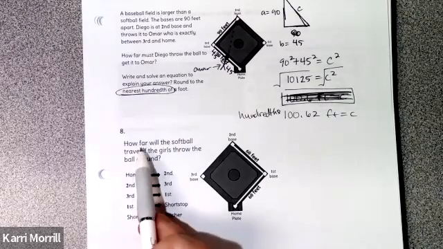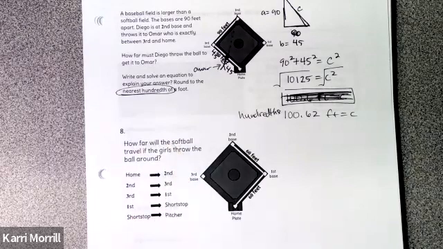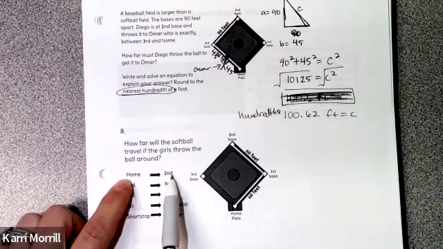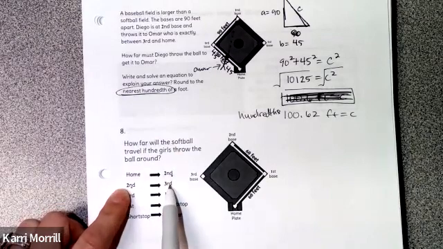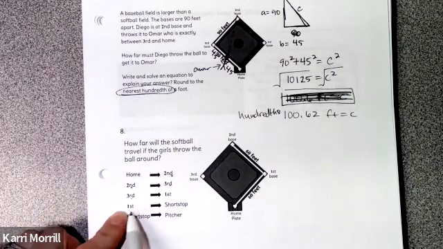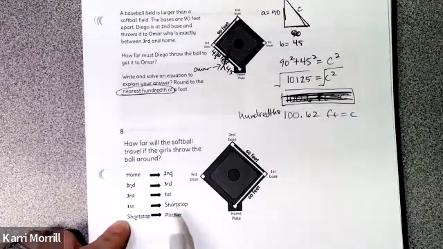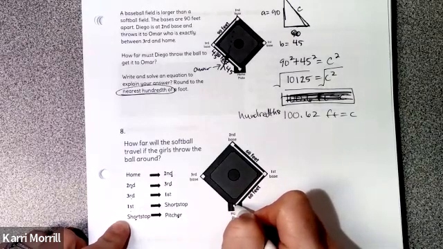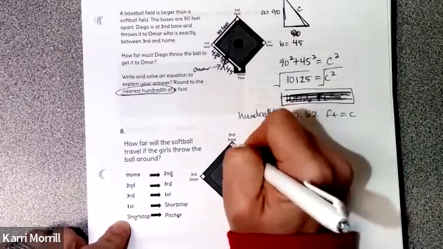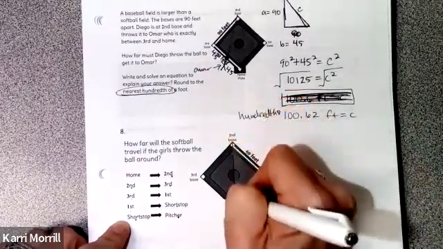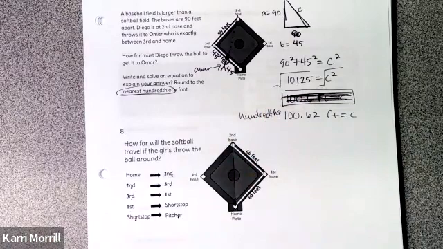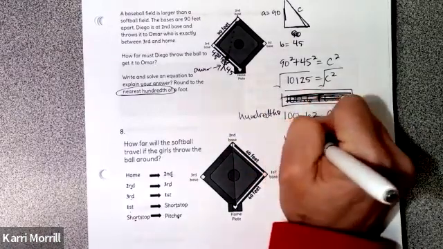If you ever go to a softball game, sometimes they throw the ball around in a certain pattern. Maybe somebody throws it from home to second, and then second to third, and then third to first, and then first to shortstop, and then shortstop to pitcher. So if we're at home right here and we throw it to second base, what measurements are we using to do that one? I'm going to write this, home to second.